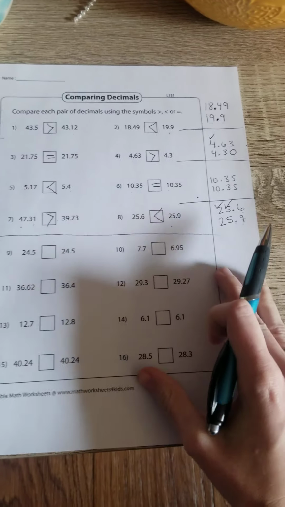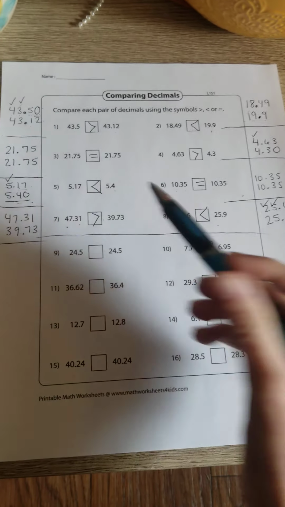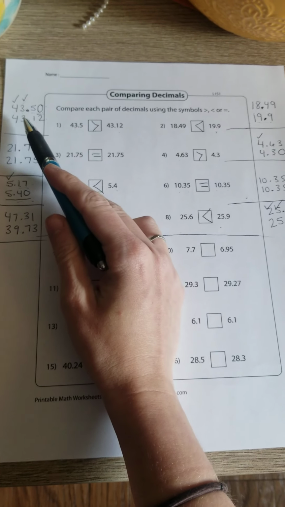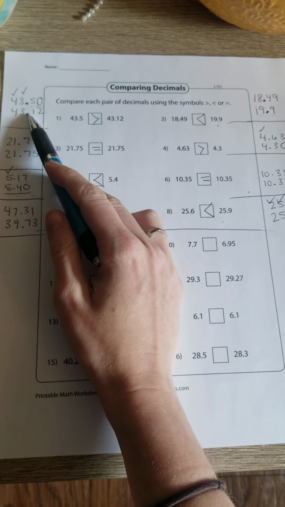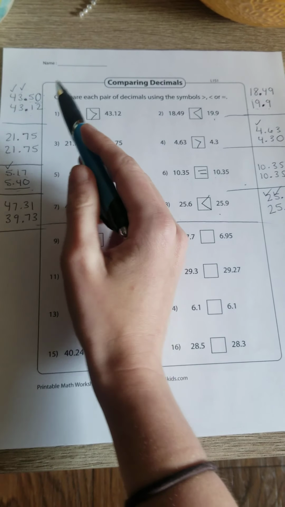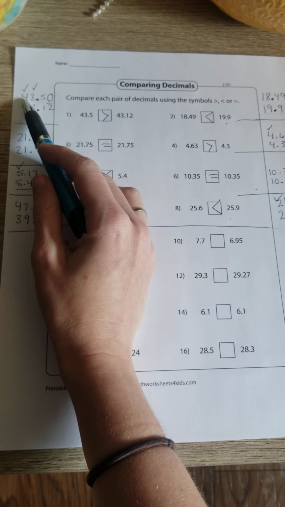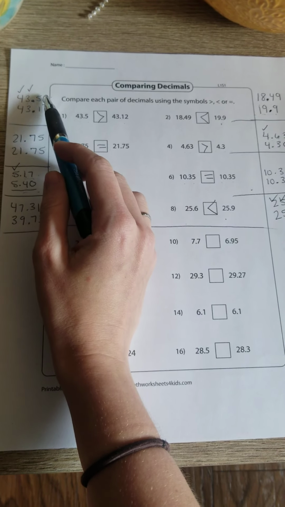All right, sweeties, so you just have to finish the rest of the page. I hope this was helpful. Don't forget, please stack your numbers, making sure that you line up your decimals. And if you have any empty spaces, you can add a 0 placeholder. Then you simply need to go from left to right, checking the values of your numbers to see which one is greater.